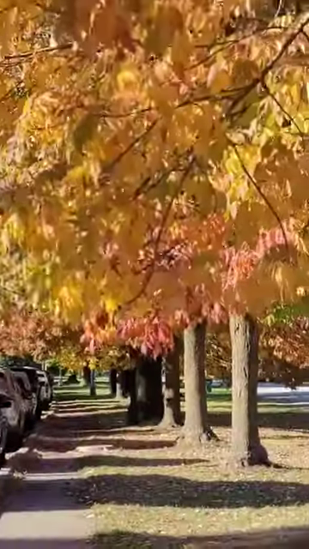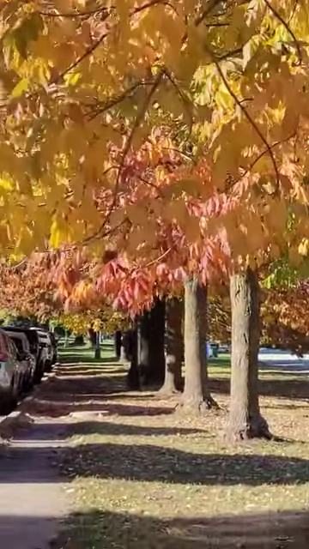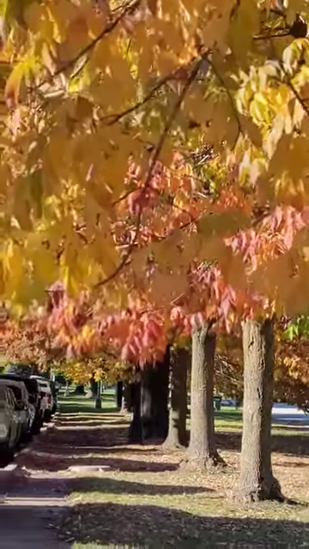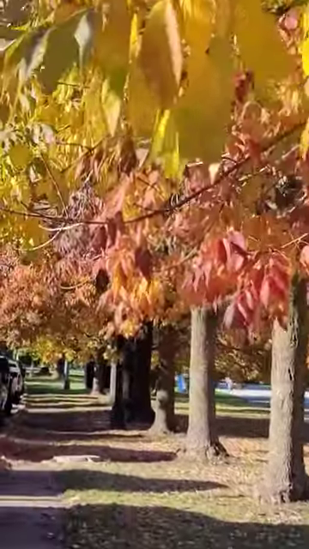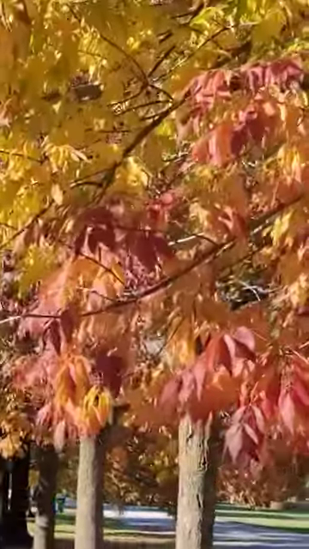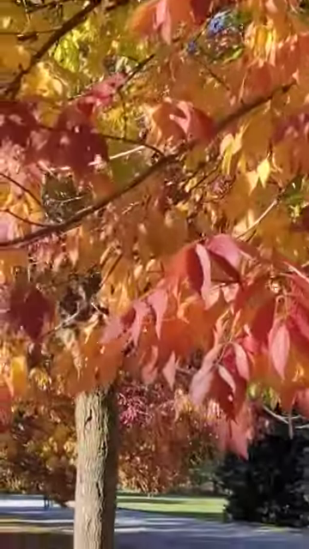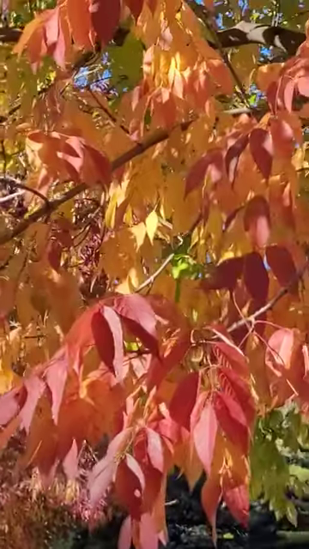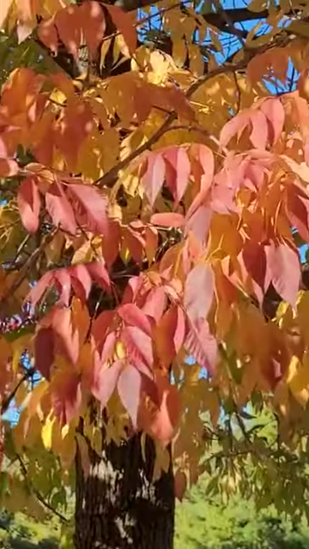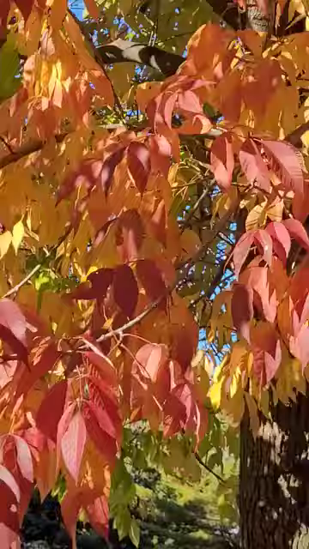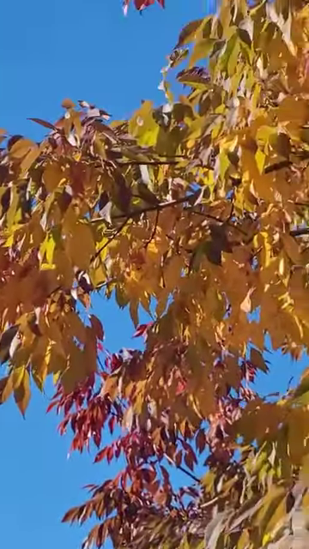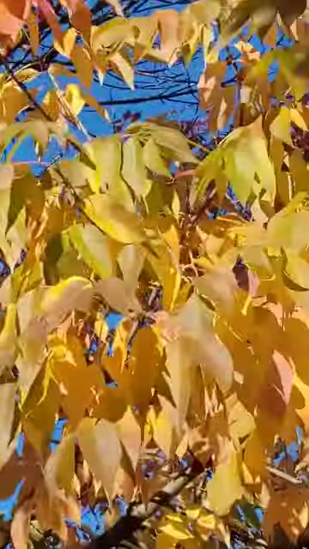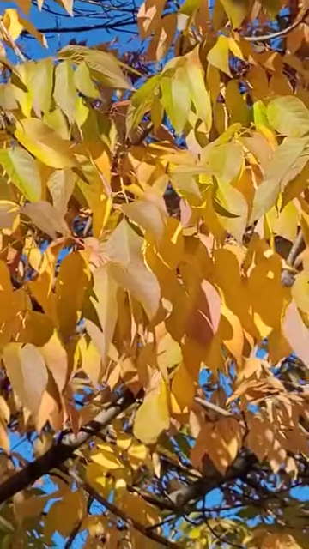But beauty of ash trees is matchless, quite beautiful, quite attractive, and quite decorative in the season of fall. So this is Fraxinus americana, not to be confused with Fraxinus pennsylvanica.